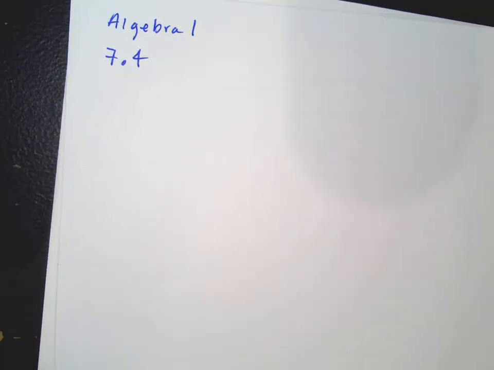And let's see, I'm a little too zoomed in. Zoom out a bit.